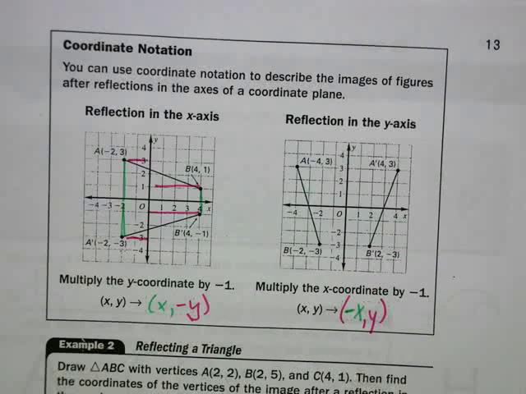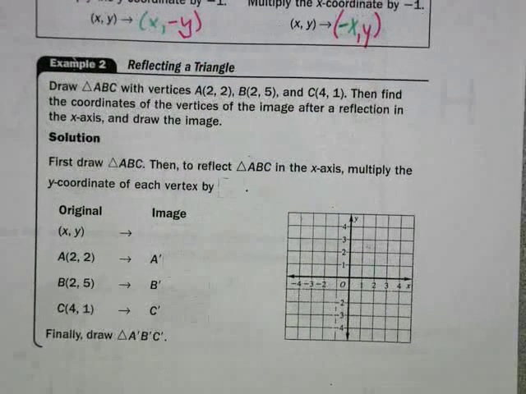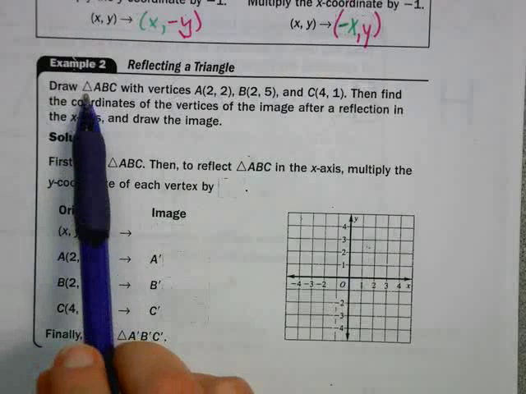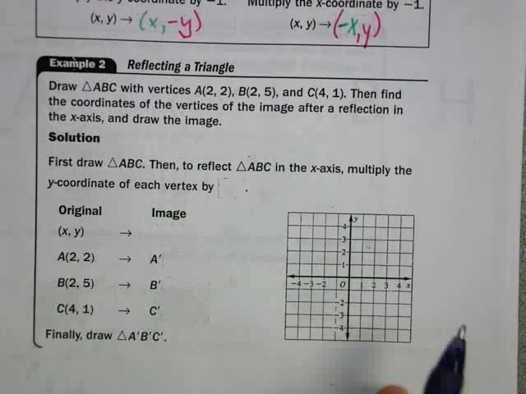So example 2 is reflecting a triangle. And again, when we're doing these problems, I told you that color is very helpful, and I would advise you to work in color now so you can see what's old and what's new. It says to draw a triangle ABC with the following vertices. So right now, go ahead and draw a triangle ABC.